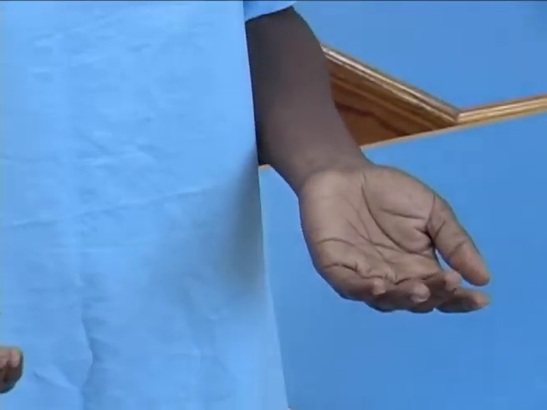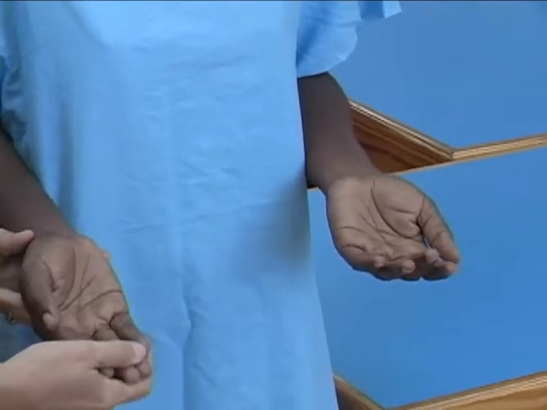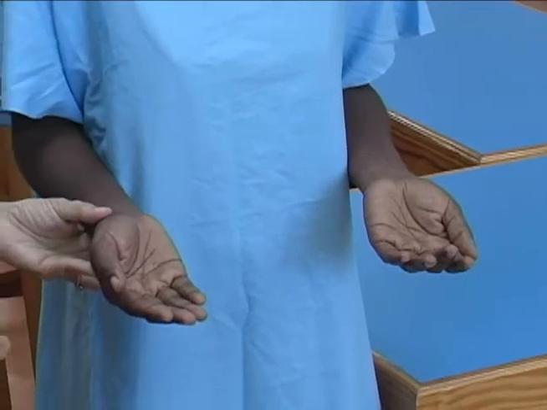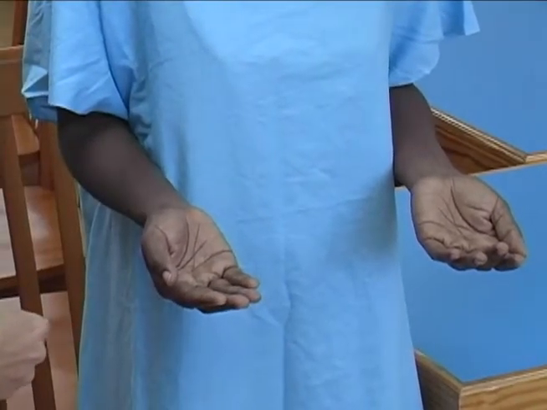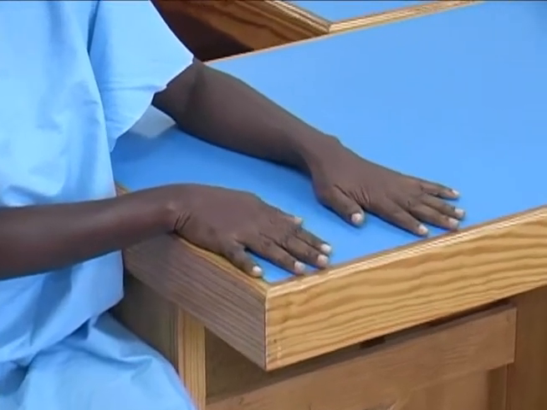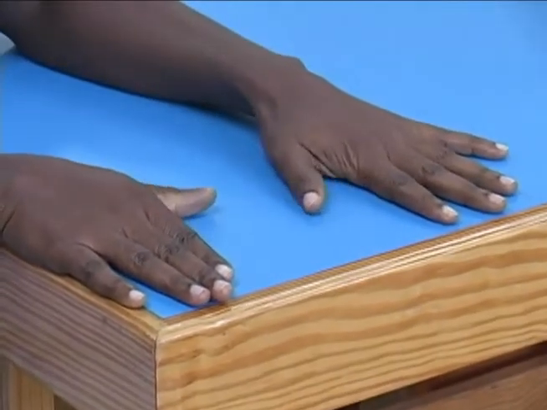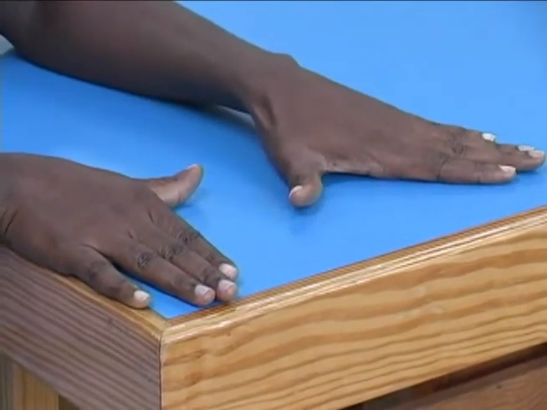We will then do the thumb active range of motion. The range of motion of the thumb includes flexion, extension, abduction, adduction, and opposition. Move the thumb towards the index finger. This is adduction. And then away from the index finger at right angles to the palm, which is abduction.